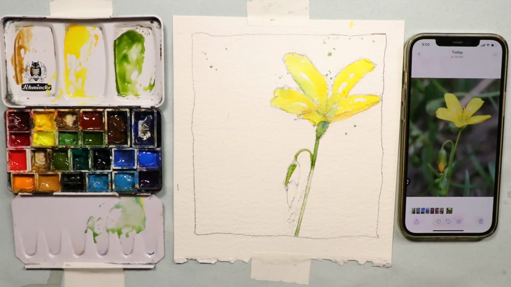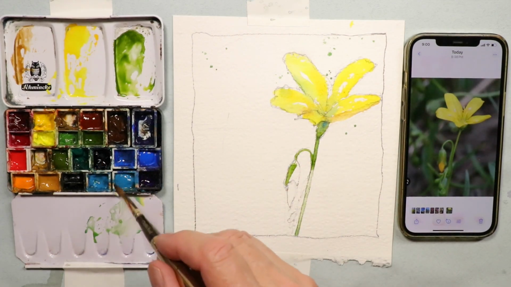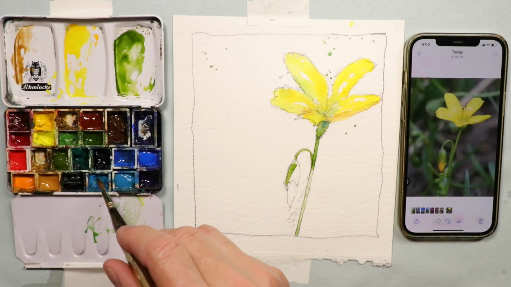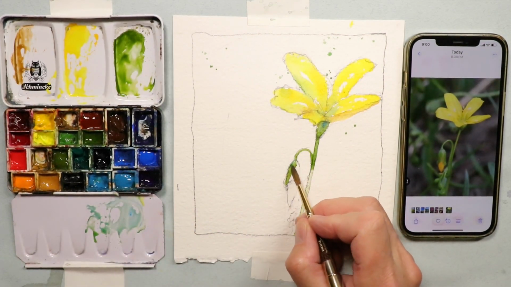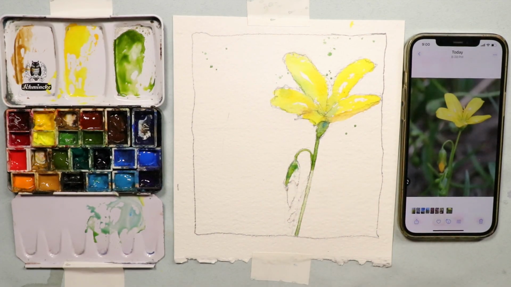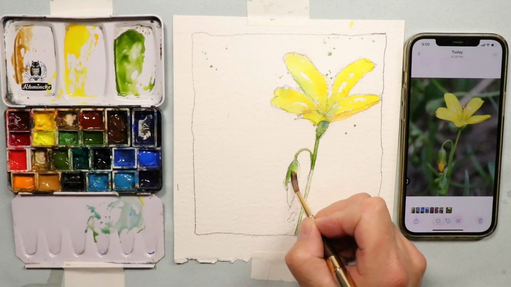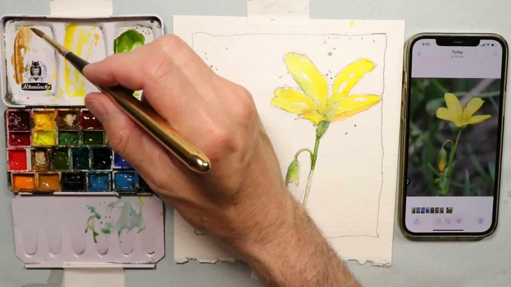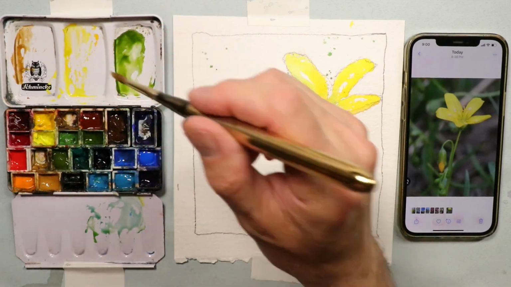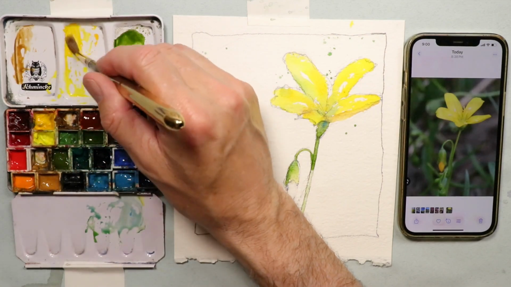Okay, like that. I'll dry off a little bit of water on the brush. Maybe a little bit of cerulean blue here. And then I noticed this is a little more orangey yellow, so let's go with the cadmium yellow.